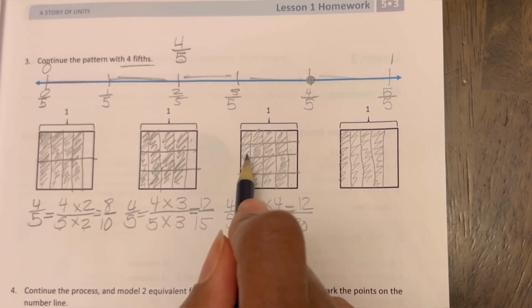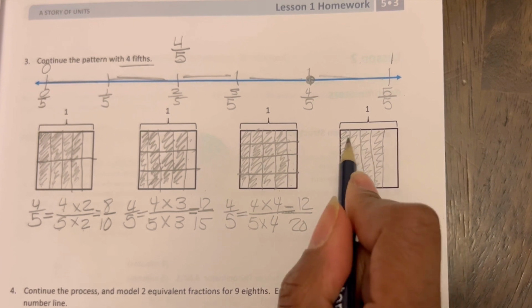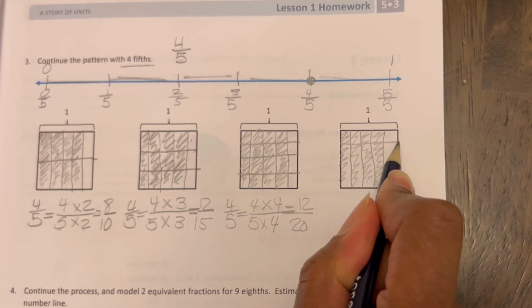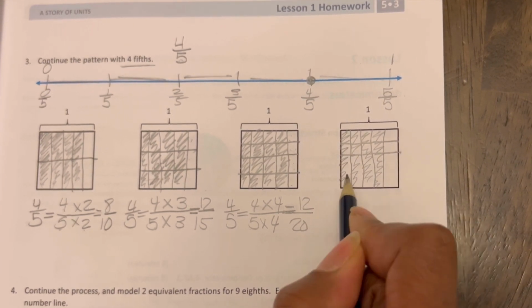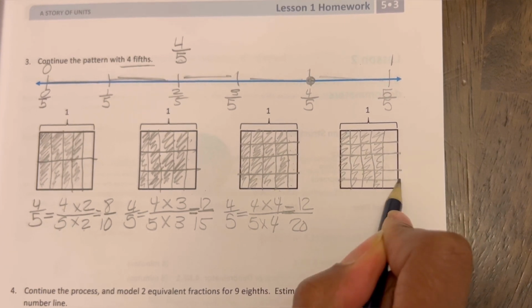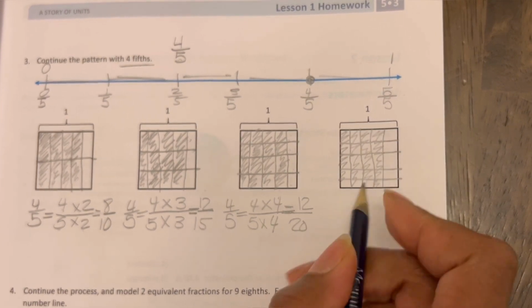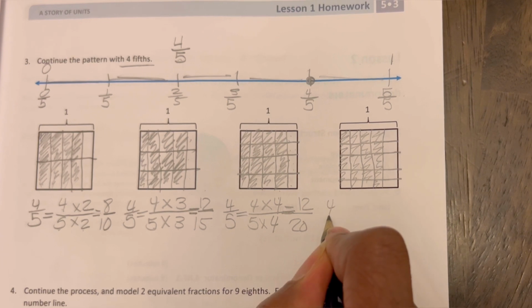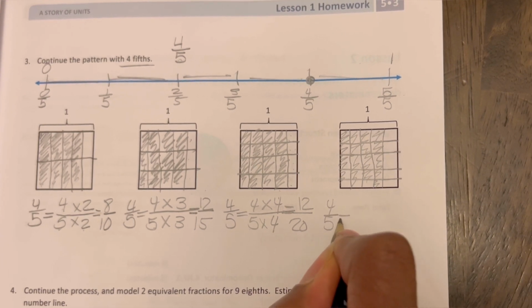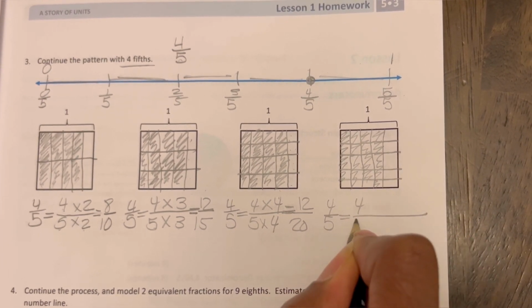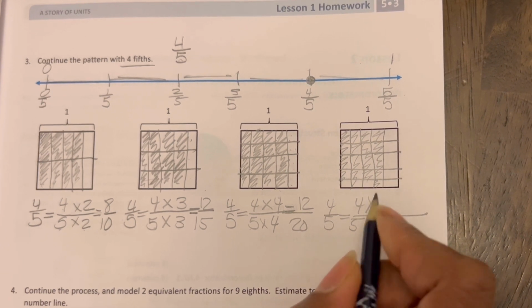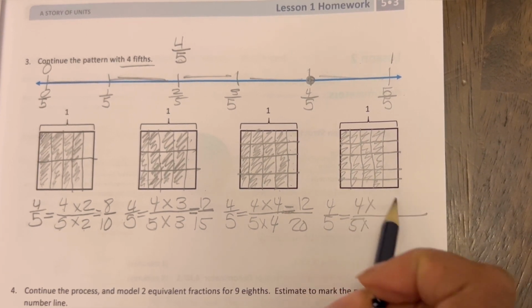All right, okay, we did 3 horizontal lines. Now let's do 4. Try to make them as even as possible. 1, 2, 3, 4. Yep. Started with 4/5. Recopy your 4/5. Multiply it by what you increased it by.